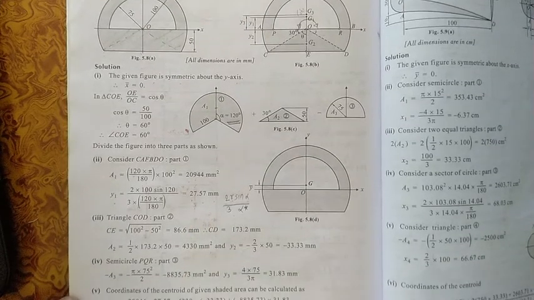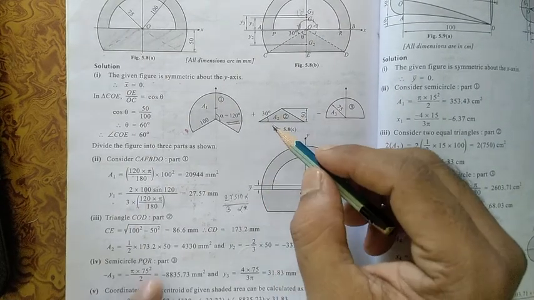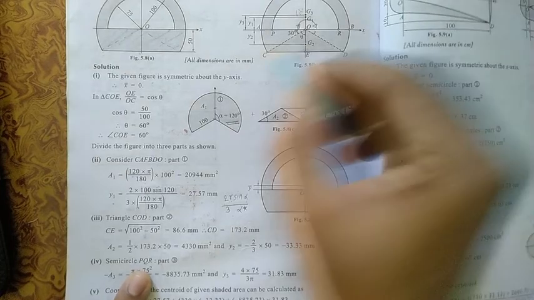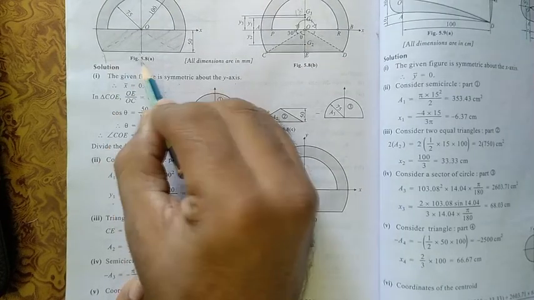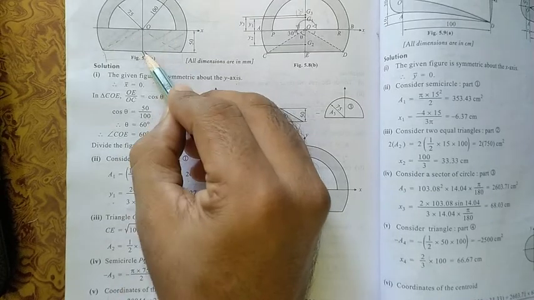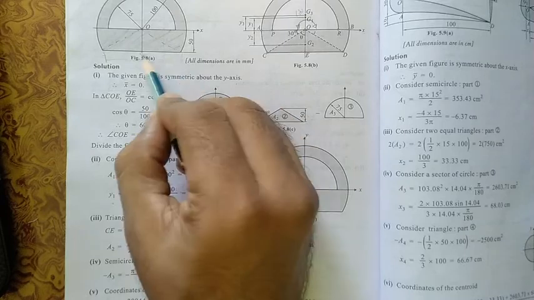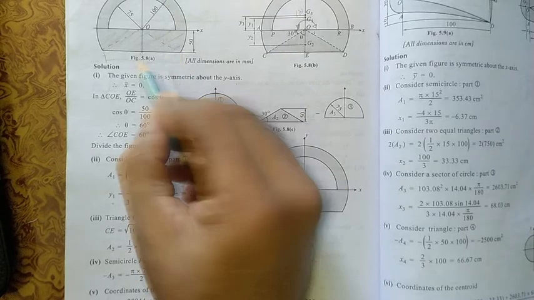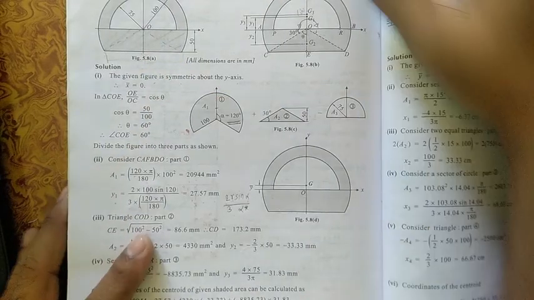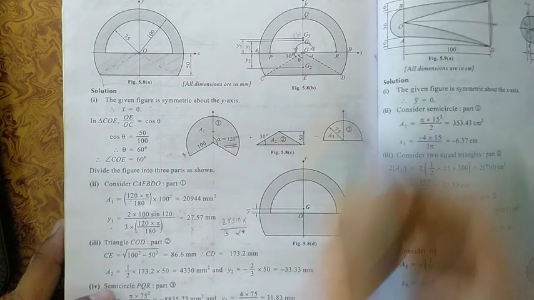Now consider the next one, the triangle. First of all, from this geometry, get the base length for this one. Here we don't know the base length, but we know the height of the triangle, so automatically we can get this length by using the Pythagoras theorem. Use it here and get this length C.